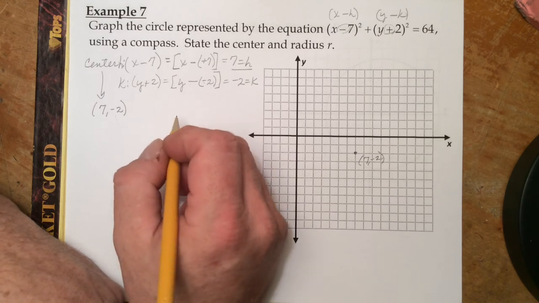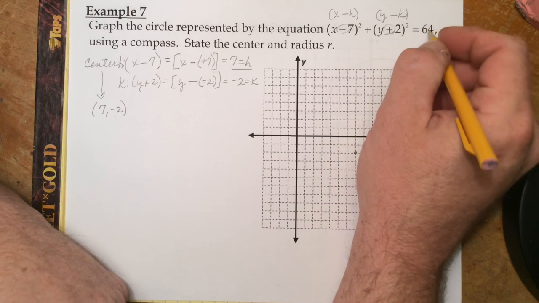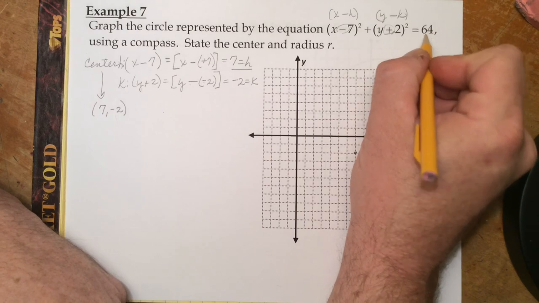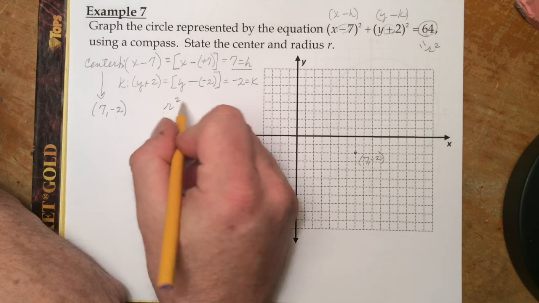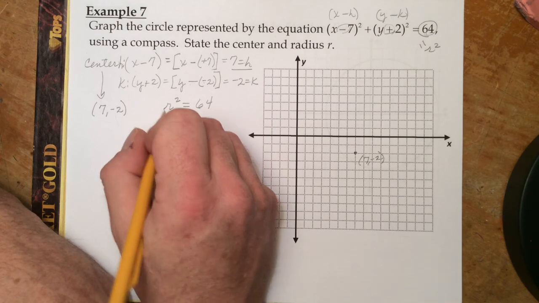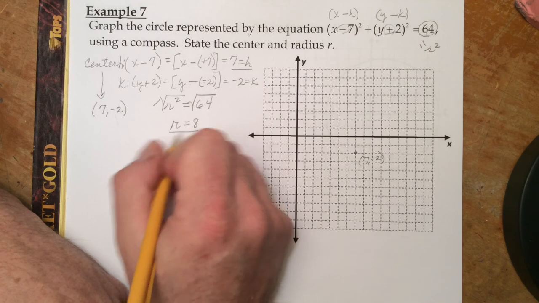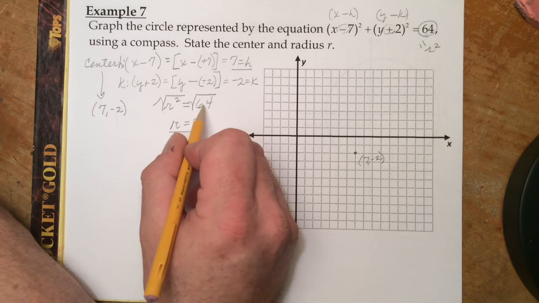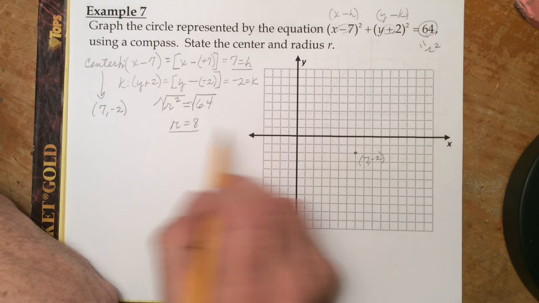Next, this is another part where students can get confused if they're not careful. When you are looking for r, this is not r, this is r squared. So always start with r squared. R squared is whatever's here, which is 64. So to find r, we have to take the square root. So r is really 8. The radius of this circle is 8. And the reason why I say that is because sometimes you get a radius that isn't a perfect square like this. I'll show you one before I finish this problem. Anyway, the radius is 8.